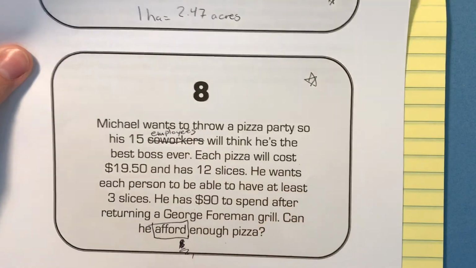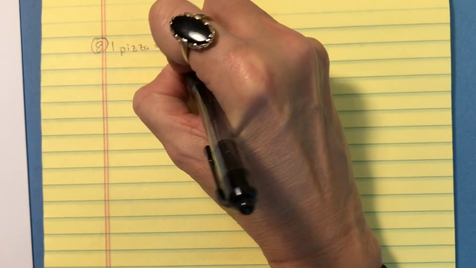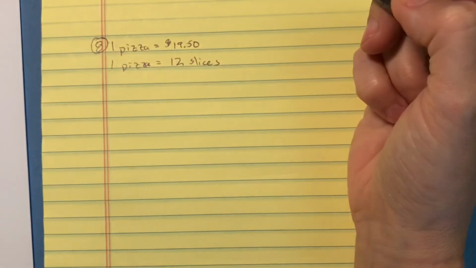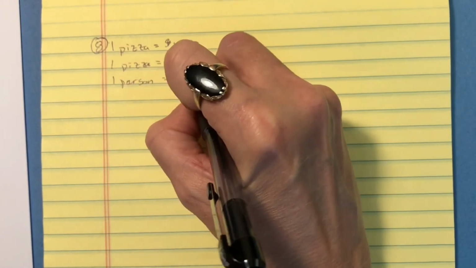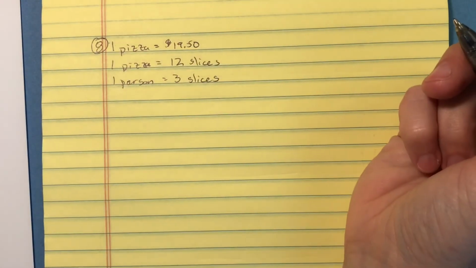So each pizza will cost $19.50. I have that word each, remember, means 1. So 1 pizza is equal to $19.50. And then you have 1 pizza is 12 slices. And then he also tells you he wants each person to have 3 slices. So 1 person, 3 slices.